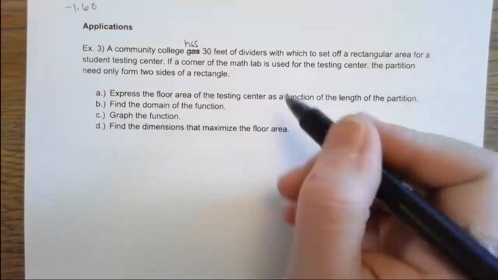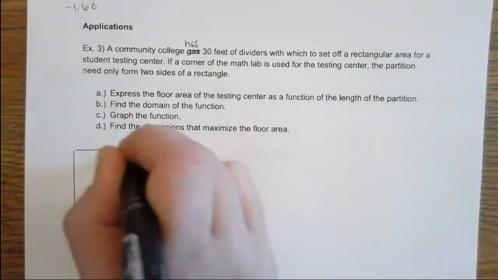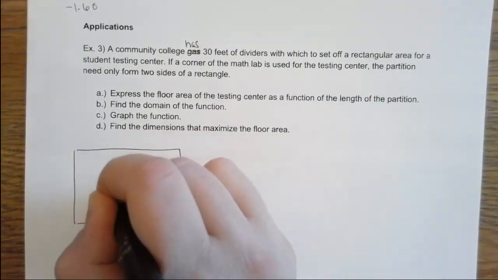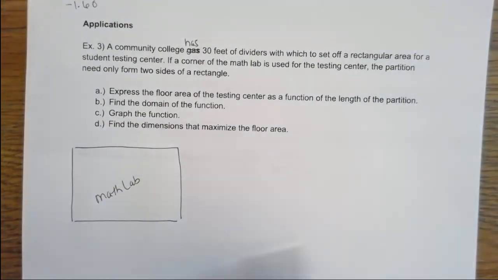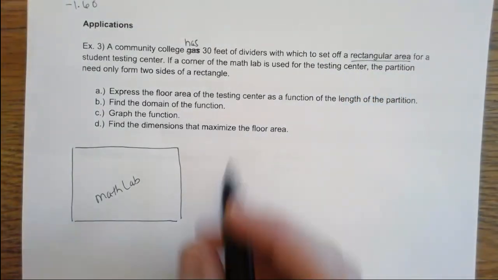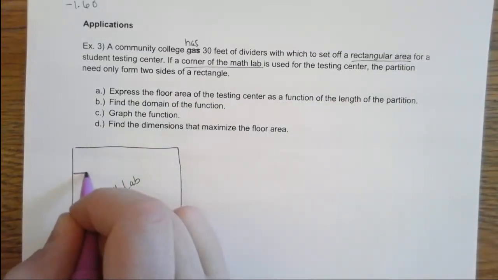So we have a math lab, right? So let's say it's a room. Well, it looks like this, right? So here's our math lab on campus. And we're looking for, again, a rectangular area for the testing center. And we're going to do it in the corner of the math lab. So I would like to maybe put the testing center like here.